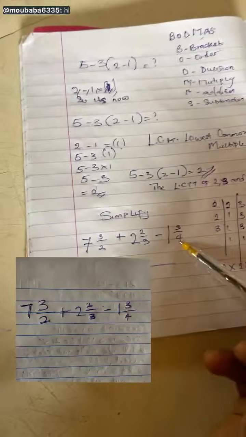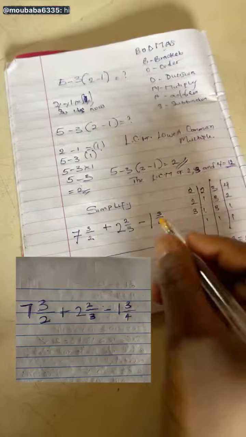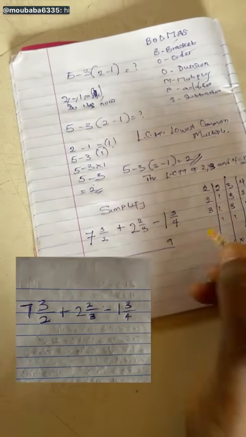12 divided by this 4 here is 3. 3 times this 3 is 9.